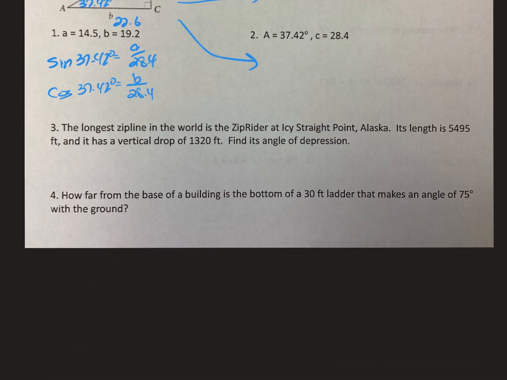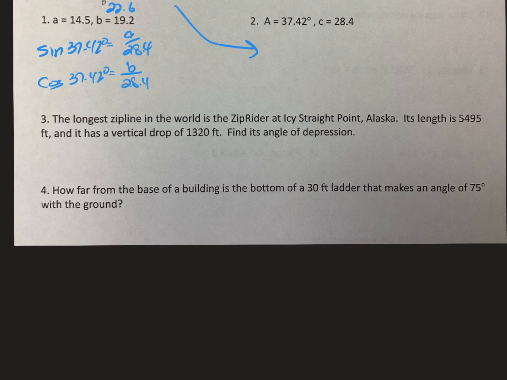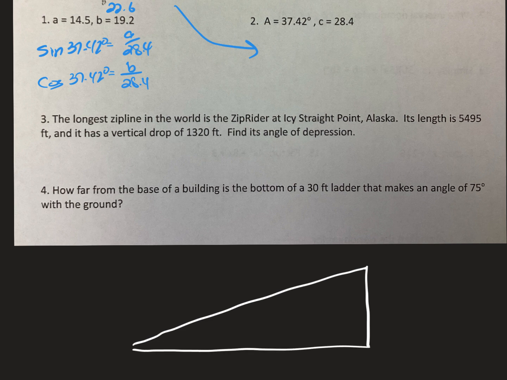Number 3. The longest zip line in the world is the Zip Rider at Icy Strait Point, Alaska. Its length is 5495 feet, has a vertical drop of 1320, find its angle of depression. Okay, remember, angle of depression or elevation are the same thing, and they must touch the horizontal. So I'm going to do this. Here's the zip line. Goes a long way, and then there's the ground.